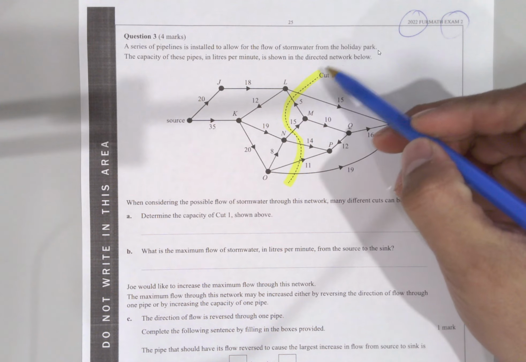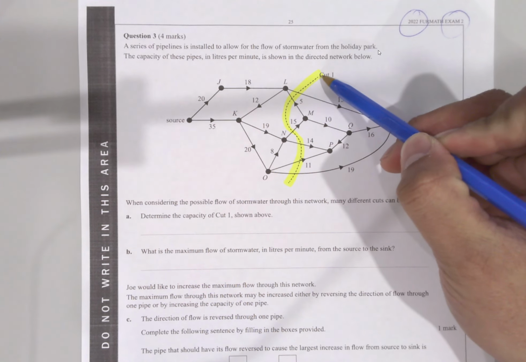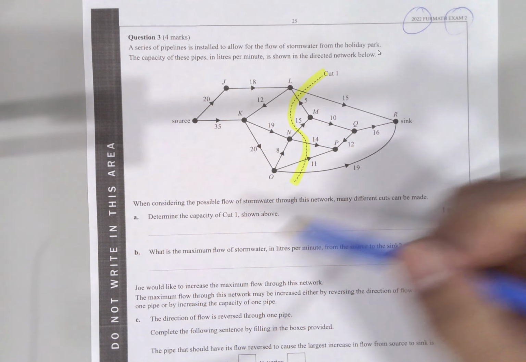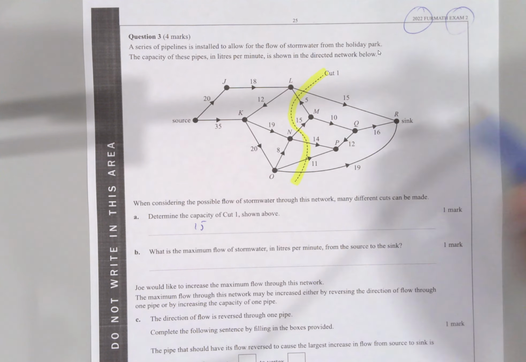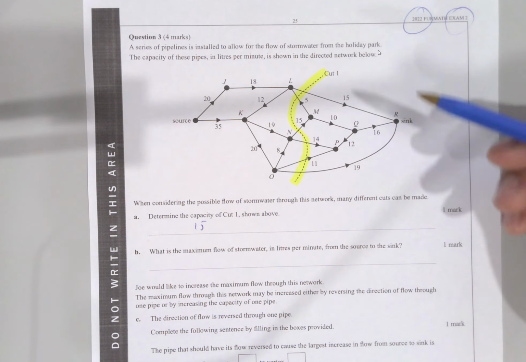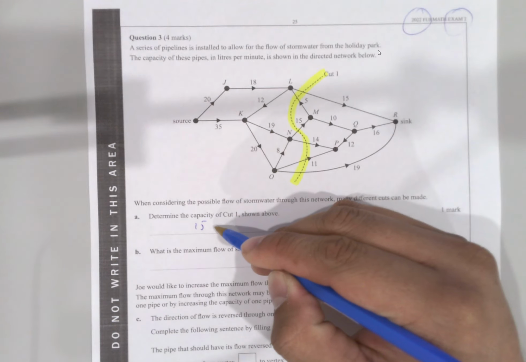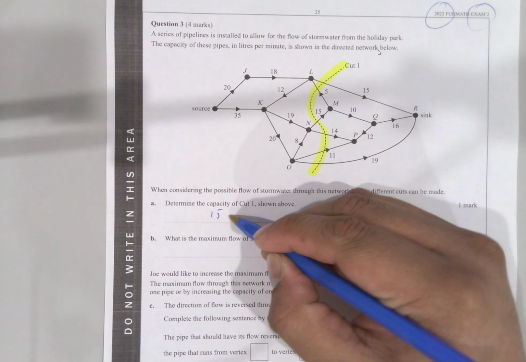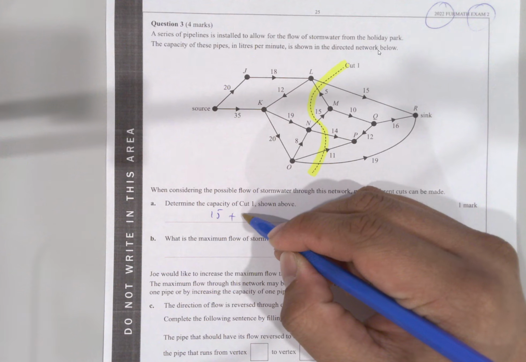So cut 1, we're going to look at how things go from source to the sink. So if you see L to R, that's included in the cut, so 15. When we see M to L, it goes from sink back to source, so it's on the other side, which means that we don't include it. We look at N to M, we also see that goes from sink to source.